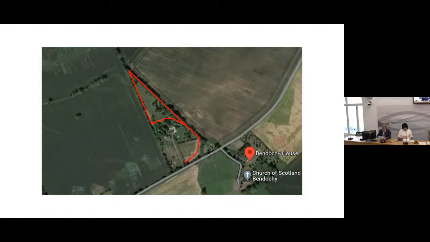The site is triangular in shape and extends to 0.9 of a hectare. It's bounded to the east and west by open countryside, to the south by Nowhead House and two detached houses currently under construction. The site's accessed via a driveway which is shared with the two new houses, which sits slightly to the southeast of Nowhead House.